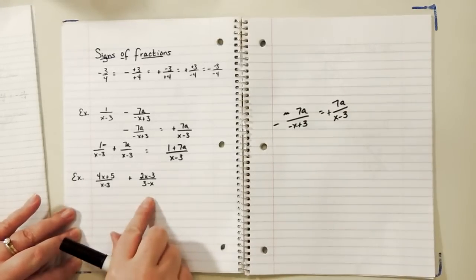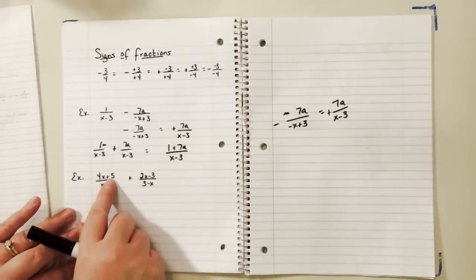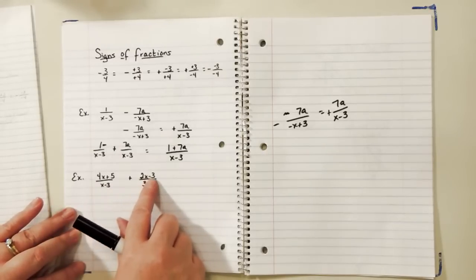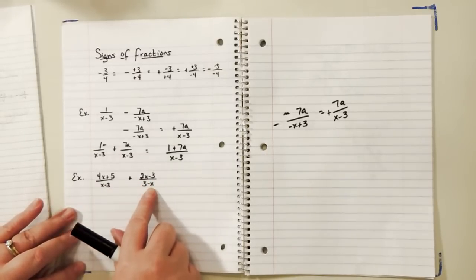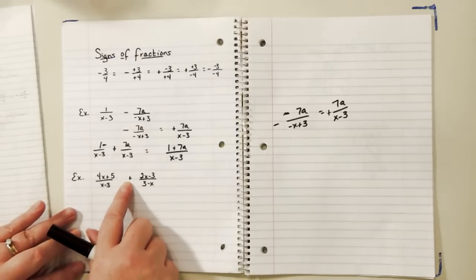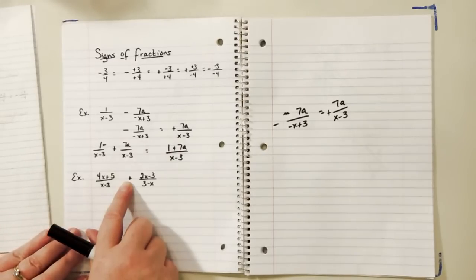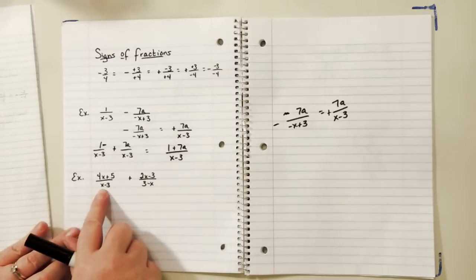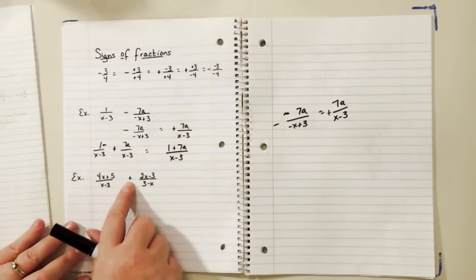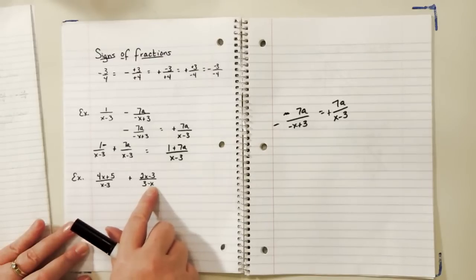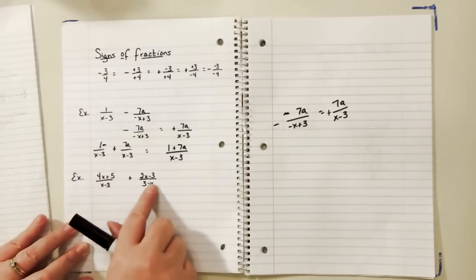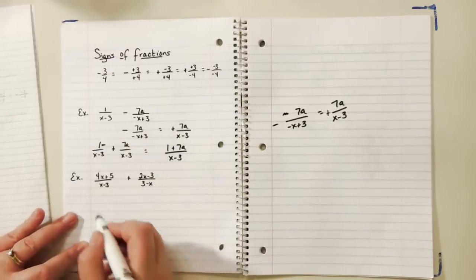Okay, let's try it down here. We have 4x plus 5 over x minus 3 plus 2x minus 3 over 3 minus x. So we have a plus sign here right now, and this is the backwards of this. So if we change this to a negative and then multiply the negative 1 through here, then we've got a negative times a negative, which will bring us back to the positive. So the value of this will be unchanged.